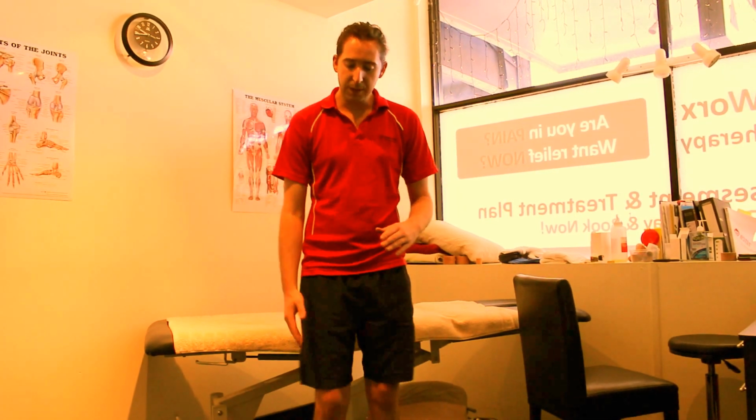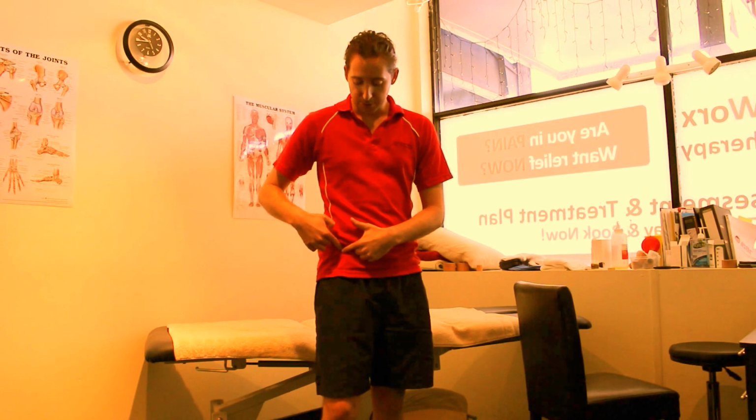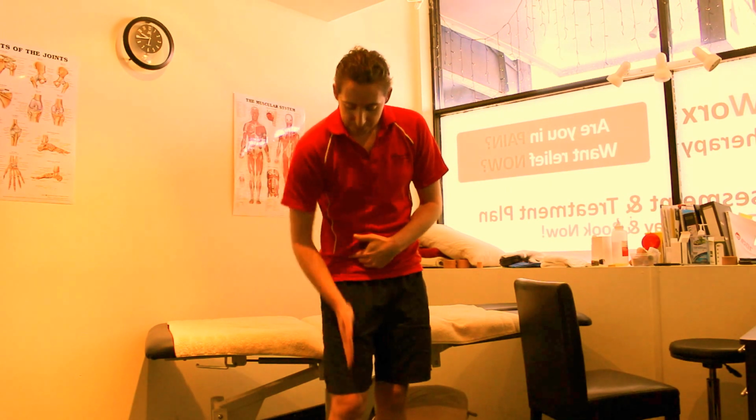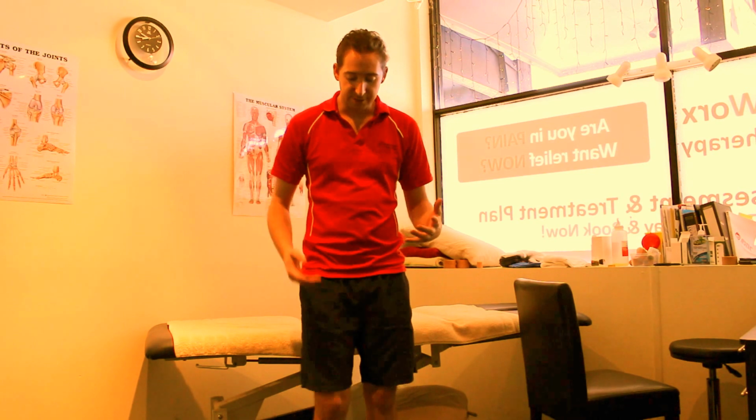The next one is the Thomas test, which we briefly covered before in the ITB friction syndrome video. Revisit that to see whether you're at risk of having tight ITBs. The other one mentioned is the Q angle. That's actually an inbuilt thing, it's how your body has developed. It's the angle between the front of the hip bone, the center of your kneecap, and the little bump on your shin. An increased angle, which means your leg goes out more like that, means you're more at risk of knee problems and hip problems, just because of the way the pressures are transferred down through your leg.